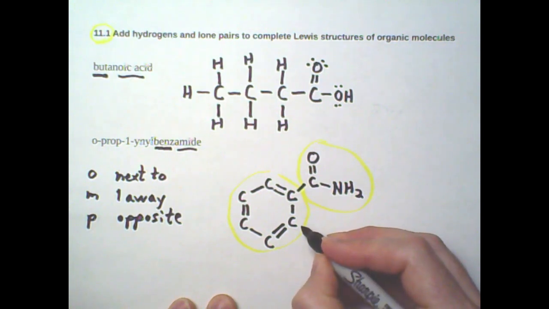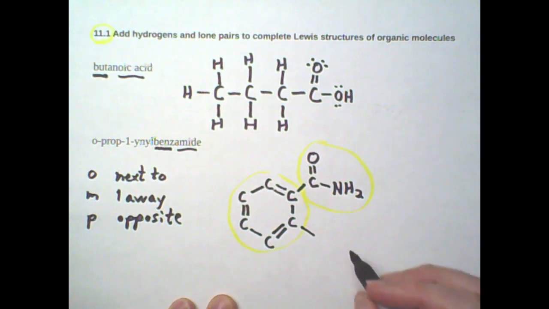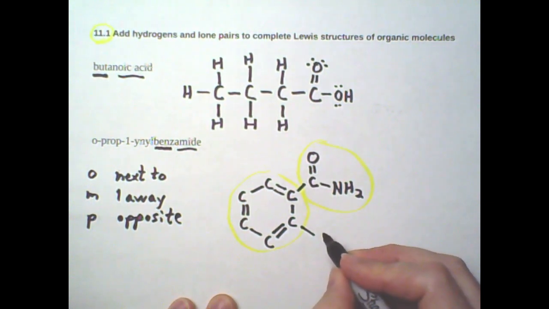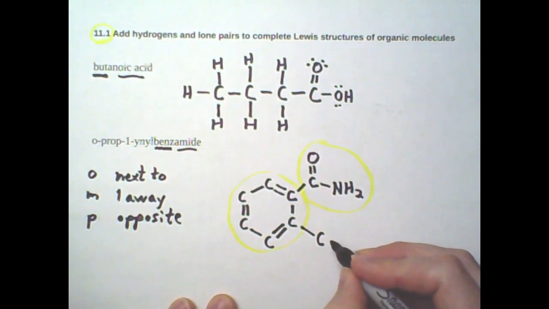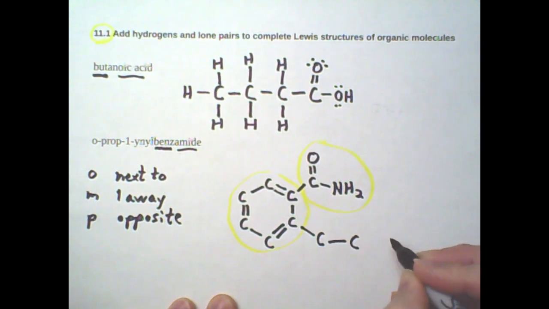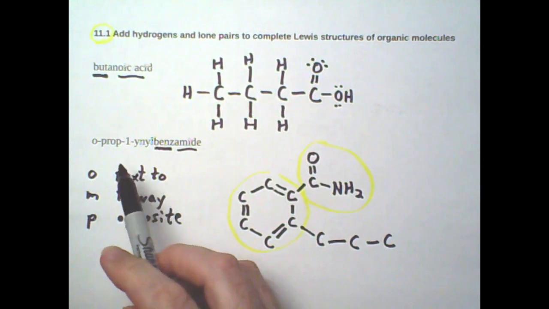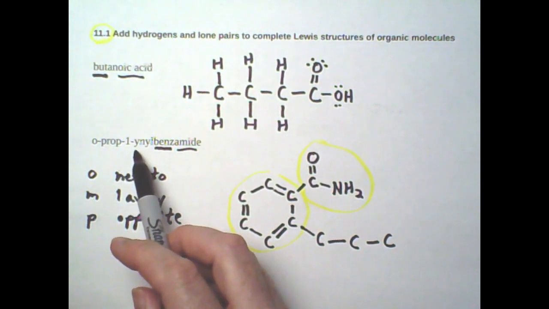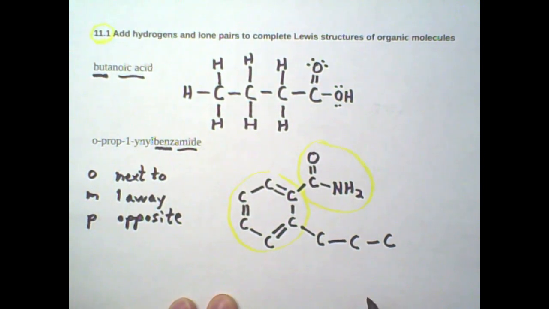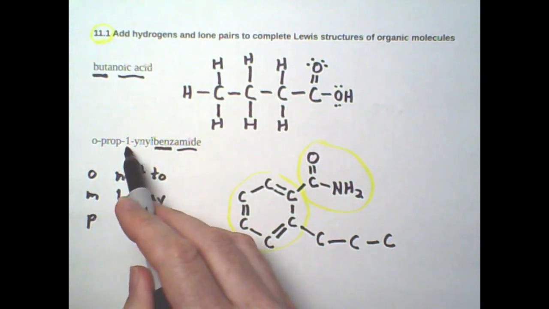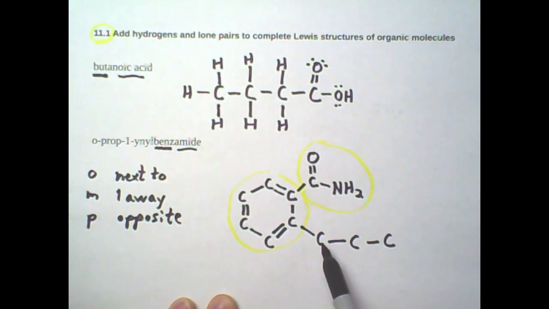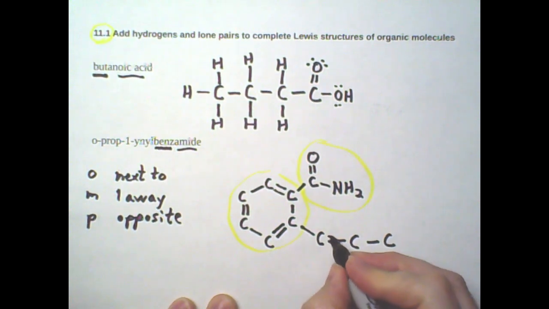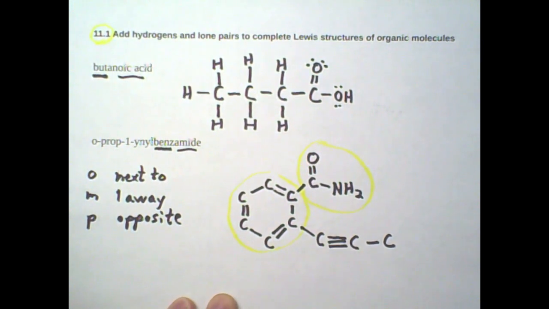It's a prop group. That means it's got 3 carbons. It's a propyne, which alkynes have a triple bond, and that is at the first of the 3 carbons. So from this 1, 2, 3, the one that's attached, make that a triple bond.